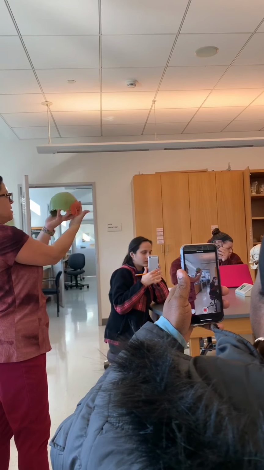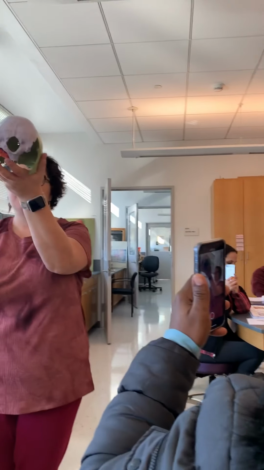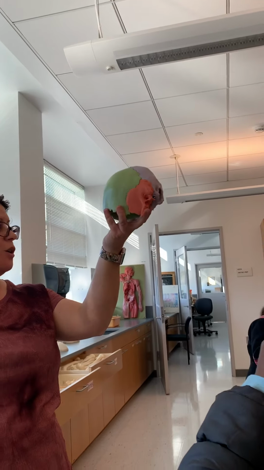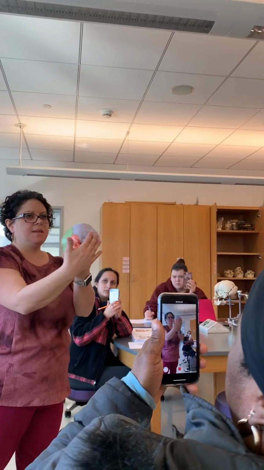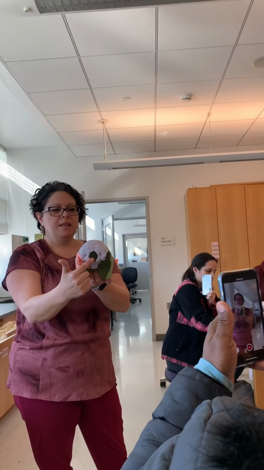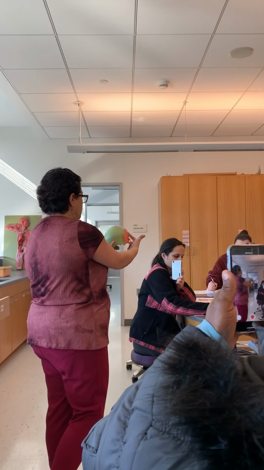The back of the skull here is the bone that on this skull is purple. This is the occipital bone. Again, it goes with the occipital lobe of the brain, towards the back of the brain. So here's the occipital bone. One key feature to help you identify the occipital bone is to look for a big hole in the bone.